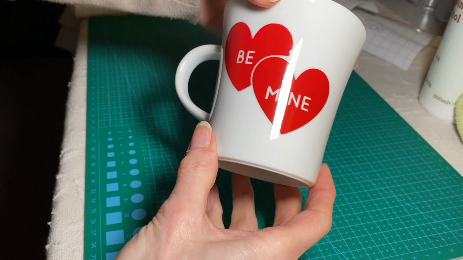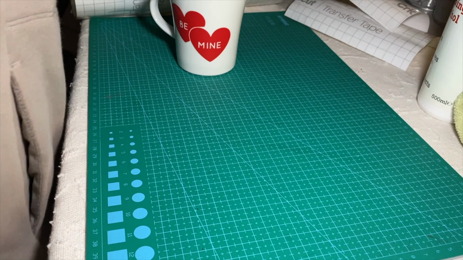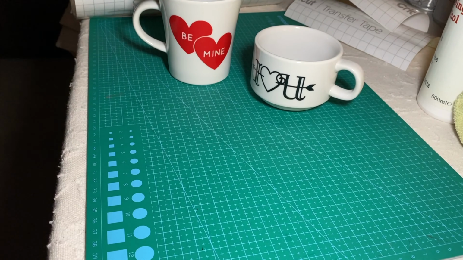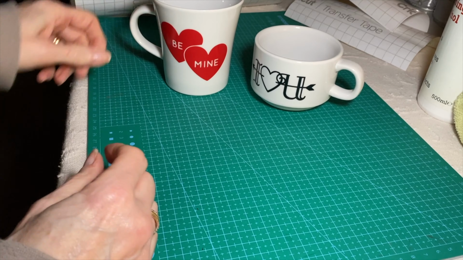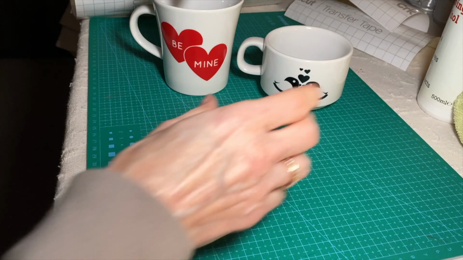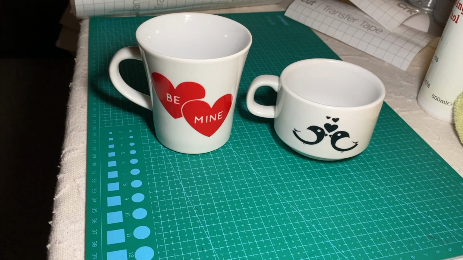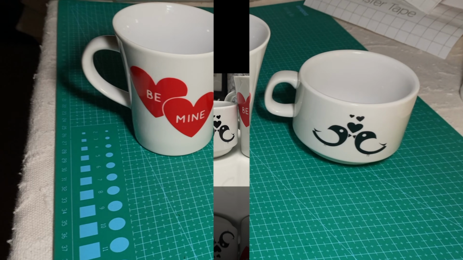And we have our mugs. And I think those are quite sweet. Our little lovebirds. A simple project just to get the hang of cutting vinyl and applying it to a mug.